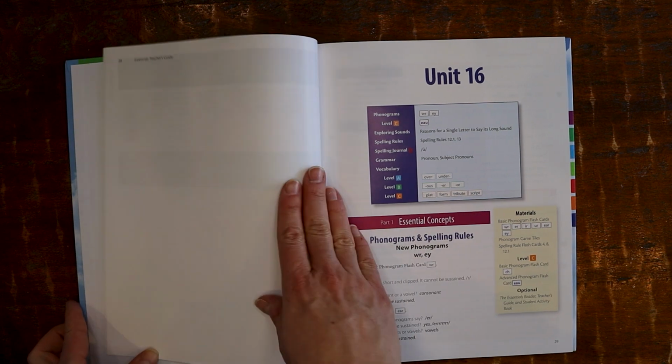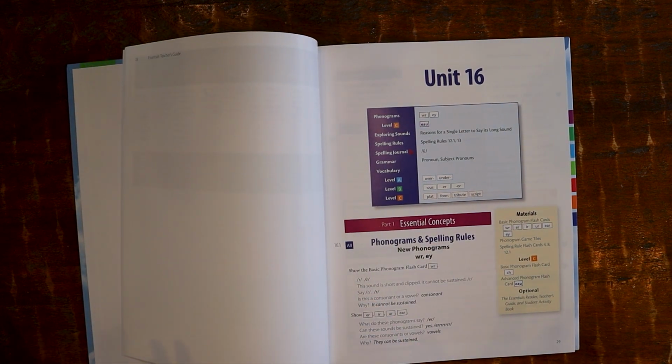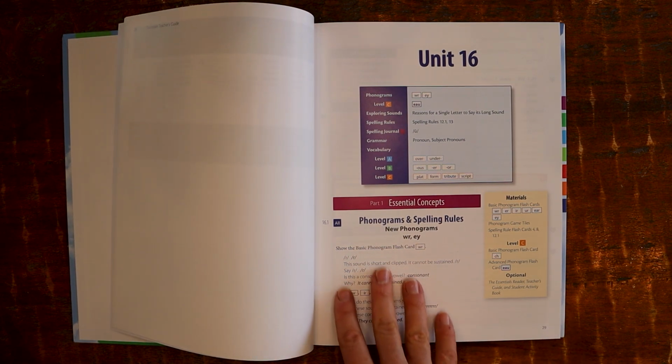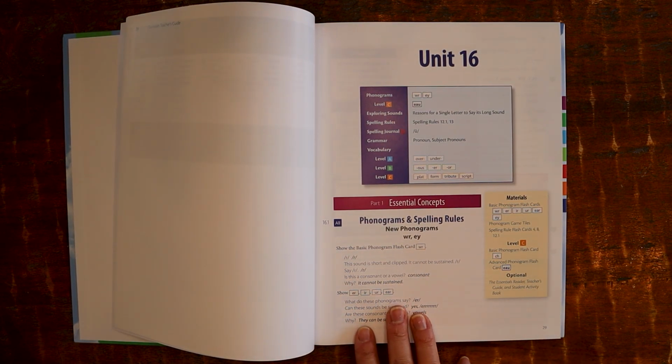We'll just do lesson 16. What I'll do is I'll go through level B. So this is pretty much smack in the middle of the whole Essentials program if you start at level A. But the important part here is I really want to show you how to make sense of this teacher's guide and how to use it with your students.